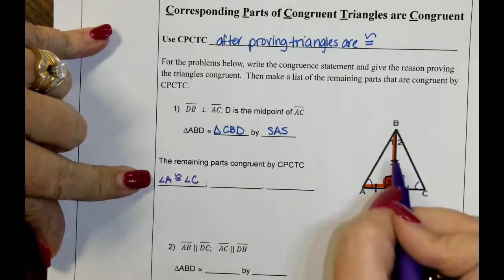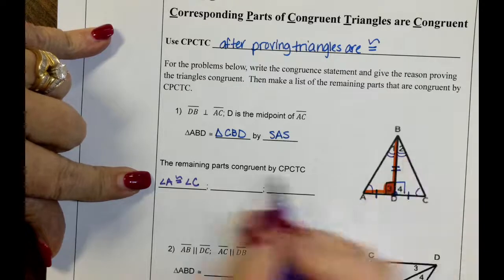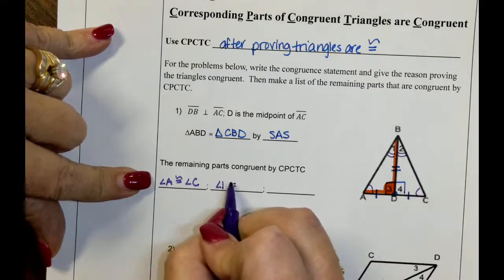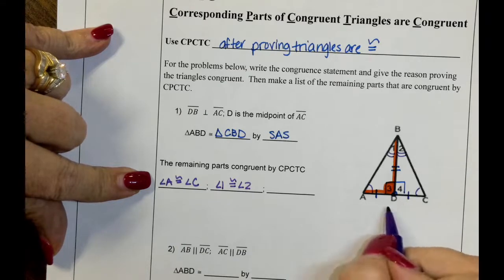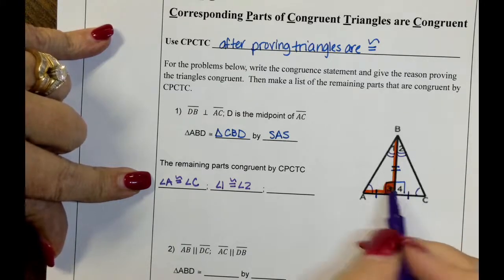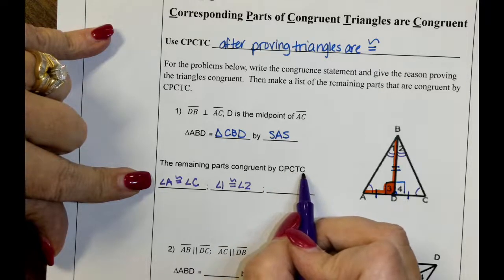I also know, let's stick with the angles, that angle 1 is congruent to angle 2. Angle 1 is congruent to angle 2 because if those 2 triangles are the same size, then their parts have to be the same size. Corresponding parts of congruent triangles are congruent.